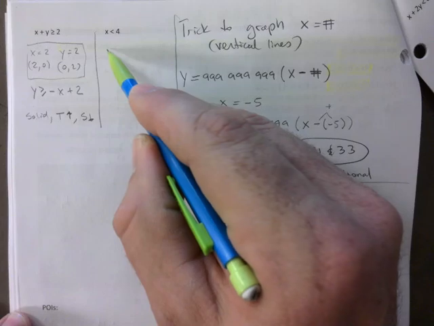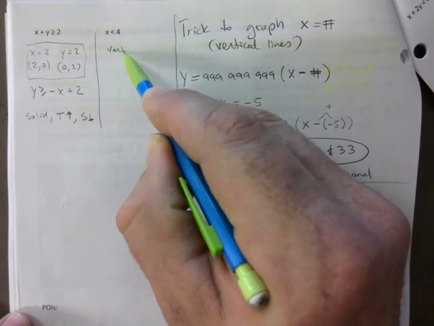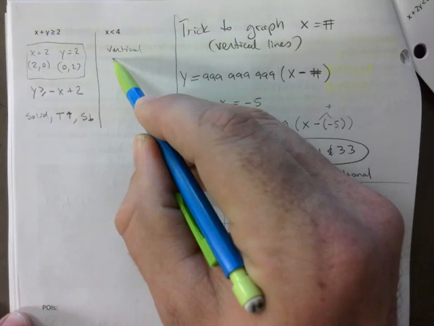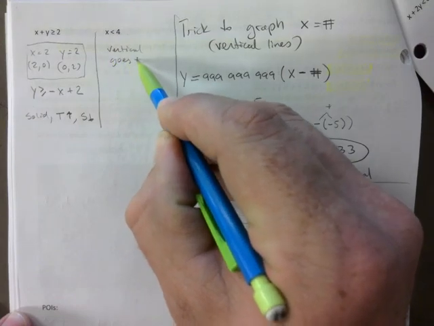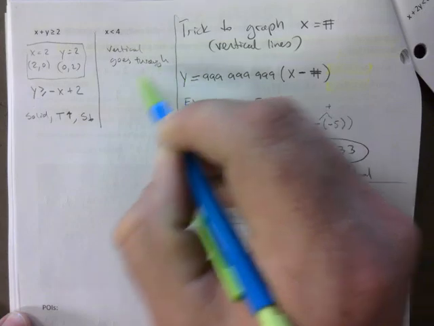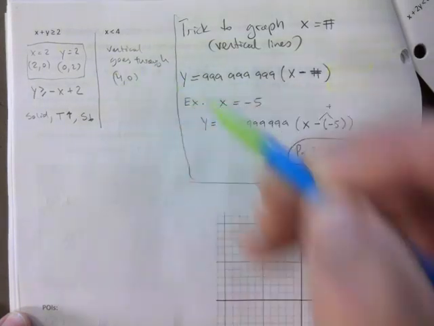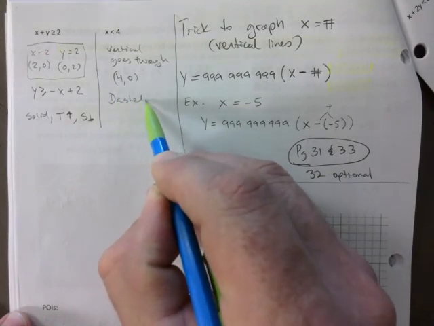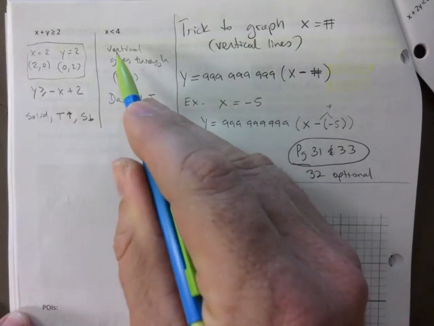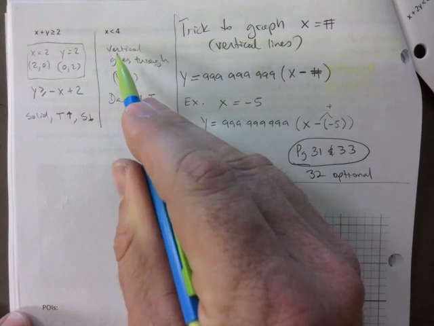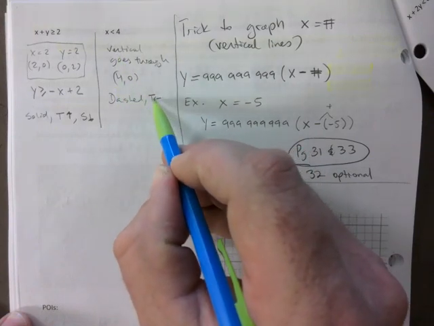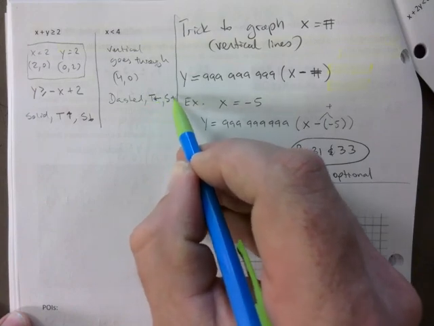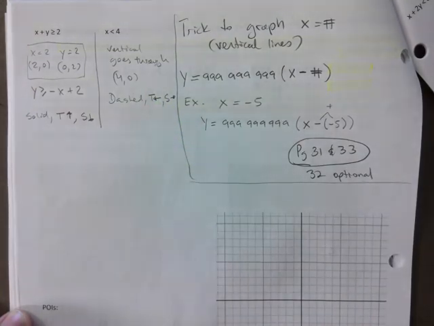Now this one. Special case. It's a vertical. Goes through (4, 0). It's going to be dashed. The true region is, what do you think? Fine, don't talk to me, that's fine. Shade right.